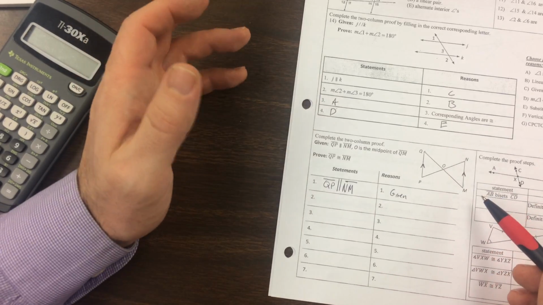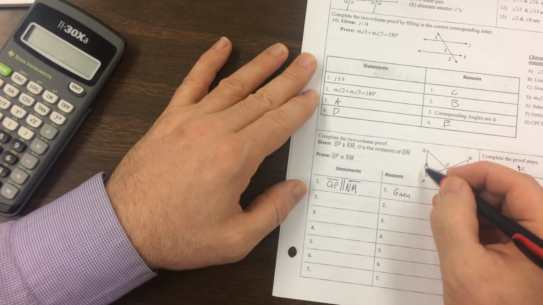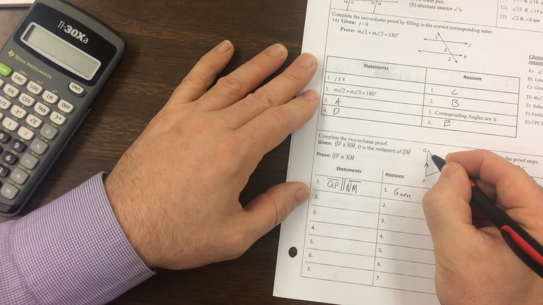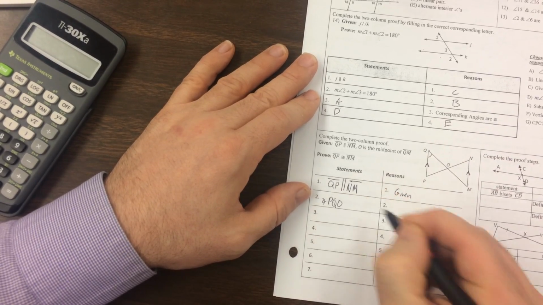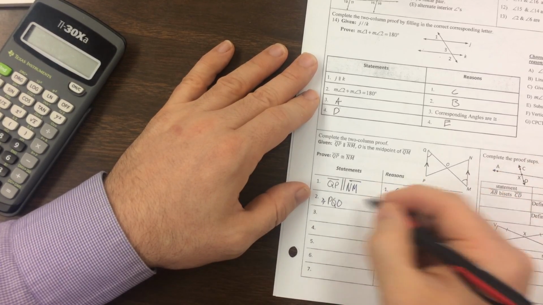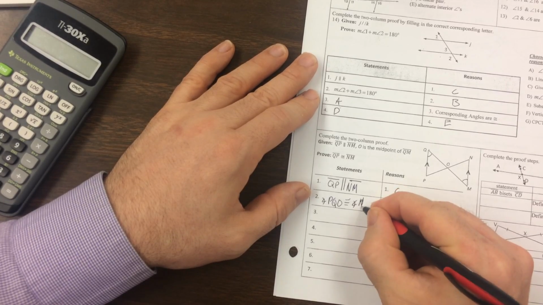So how am I going to prove the triangles are congruent? Well, angles matter. They help us prove triangle congruence. So I'll just use these angles right here. The angle PQO is congruent to angle NMO.